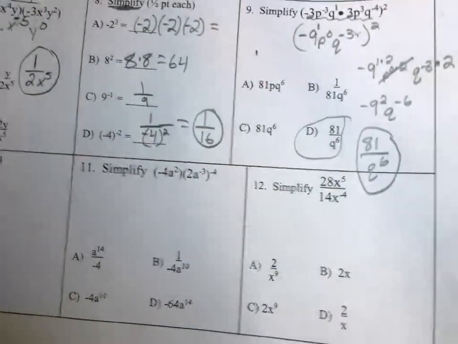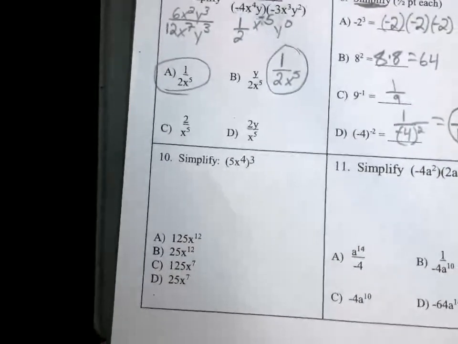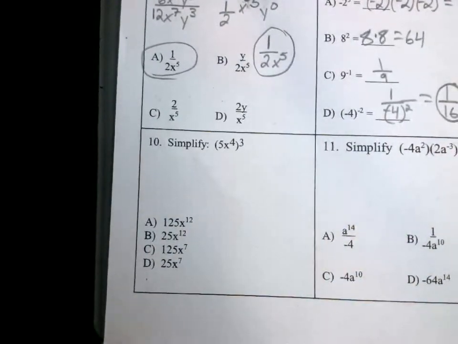Okay, got it? All right, let's do the next one. See if you could do number 10 on your own, please.